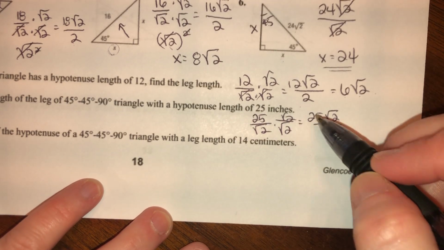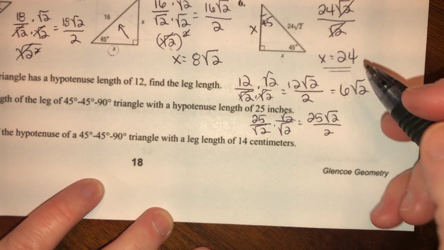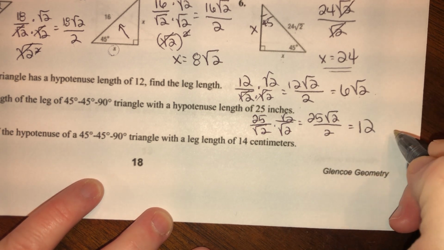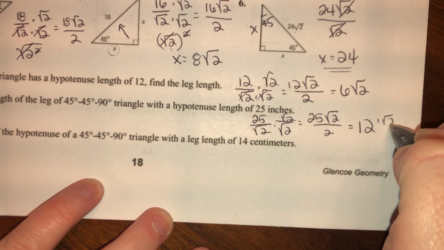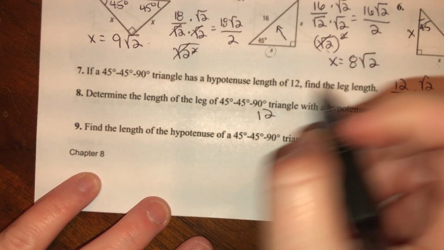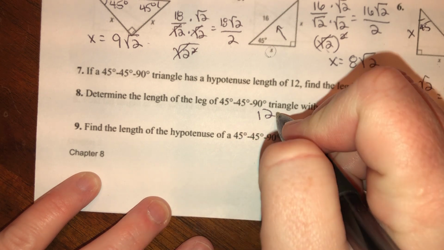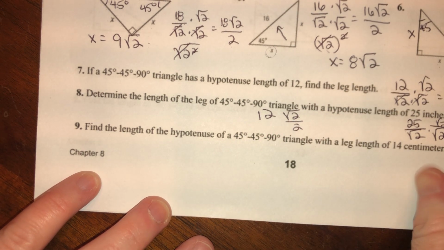25 square root of 2 over 2. And this is an improper fraction here. So 2 goes into 25 12 times with 1 left over. So 1 times the square root of 2 over 2. So my answer here is just 12 times the square root of 2 over 2. That's the length of a leg.